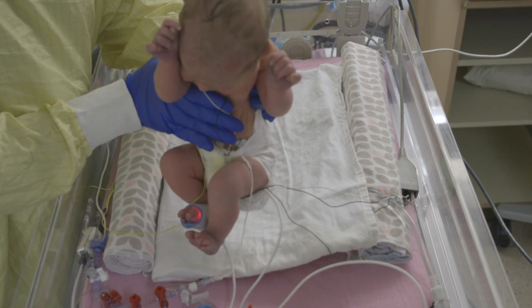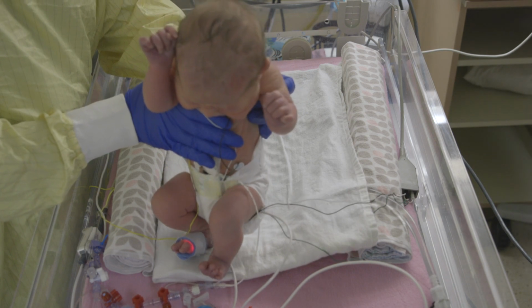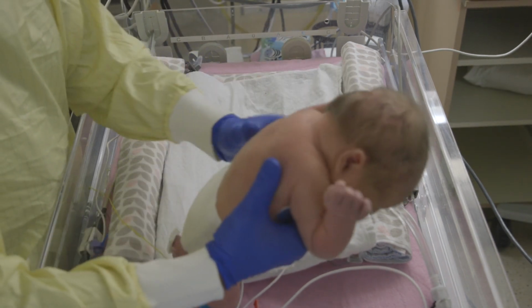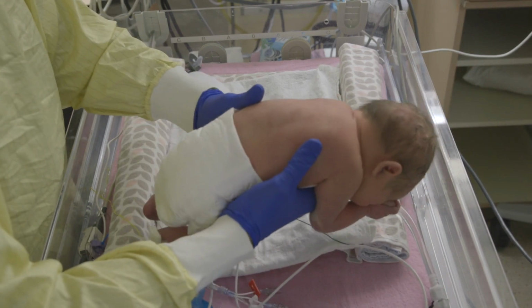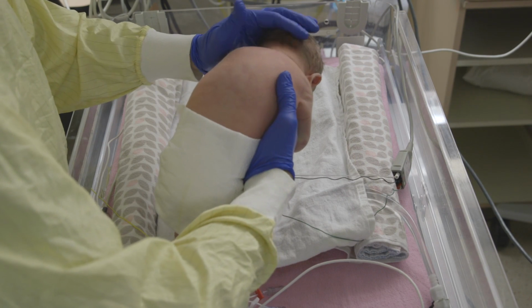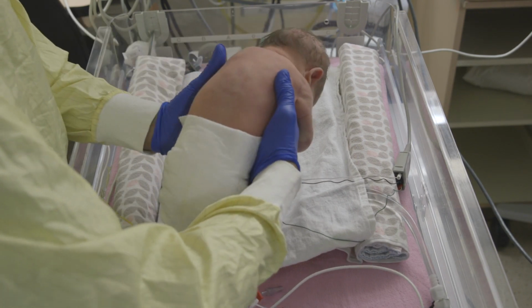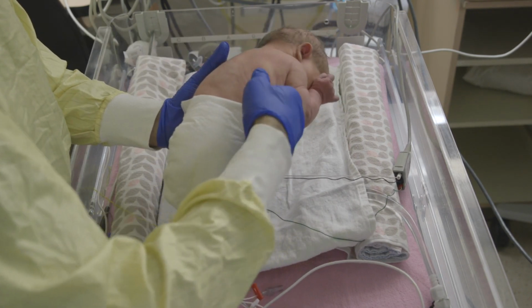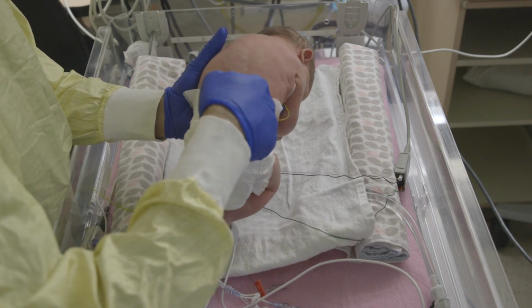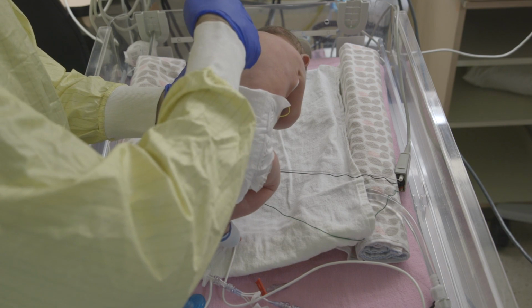Another way to measure tone is to hold the infant in vertical suspension. They should not slip through your hands when held under the arms in the shoulder girdle, as demonstrated here. In ventral suspension, the patient should not curve over the hands as shown here, but should display some stiffening of the arms and legs. With the baby in this position, the Gallant reflex can be assessed.